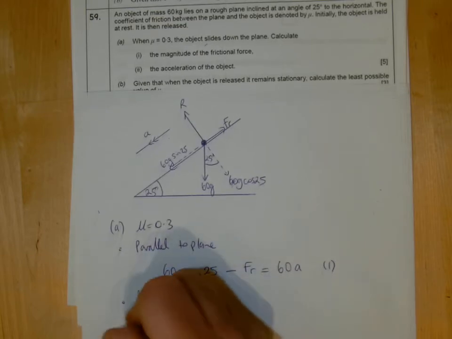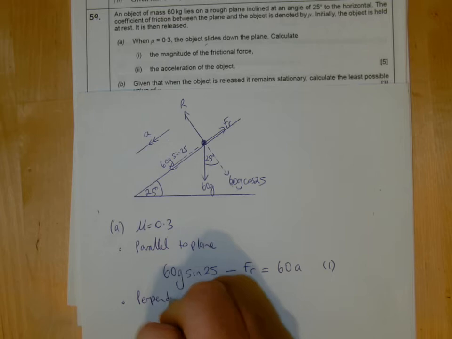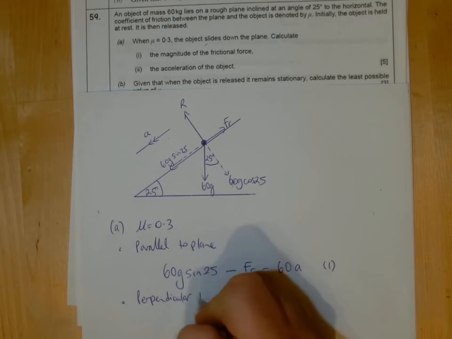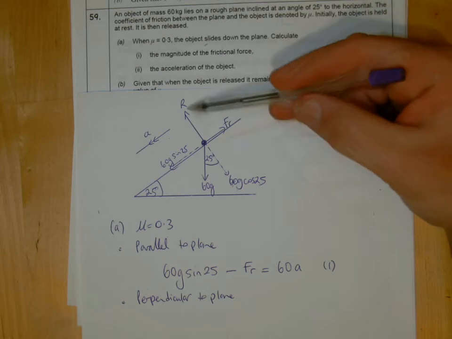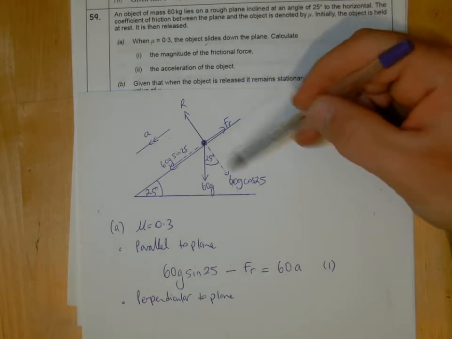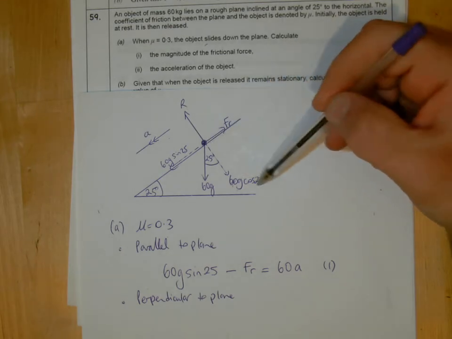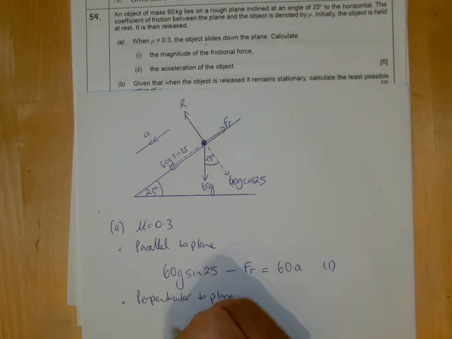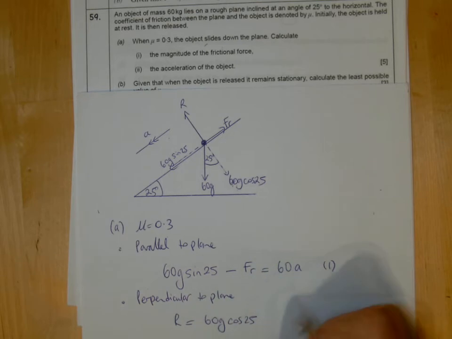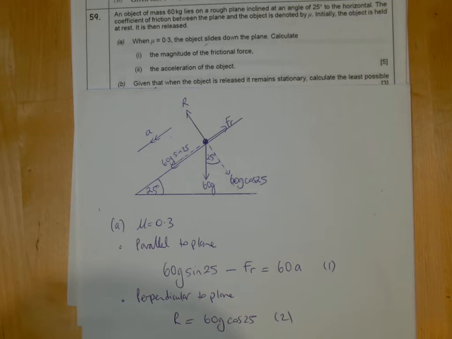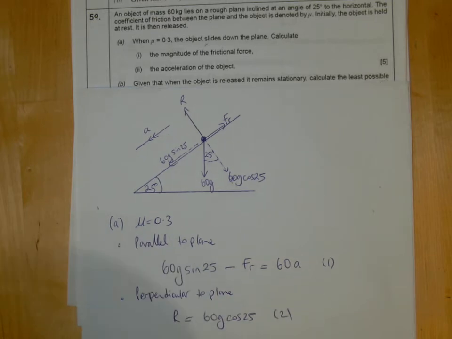Perpendicular to the plane, at right angles to the plane, of course you've got the reaction here, and that will equal 60g cos 25. There's no acceleration perpendicular to the plane, so R will equal 60g cos 25, and that will be my second equation, which is going to help me now.